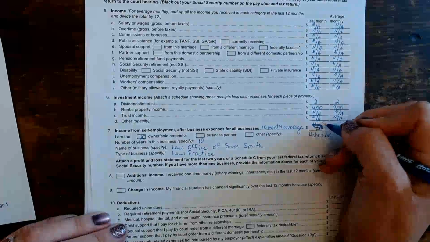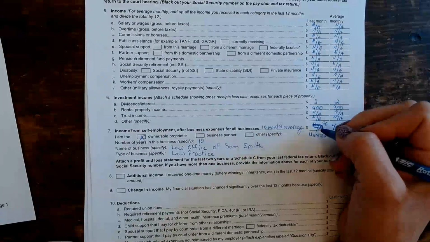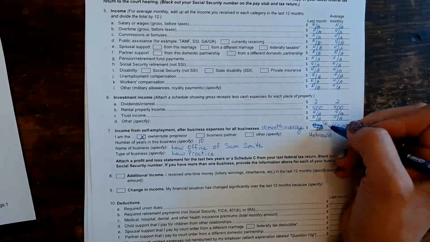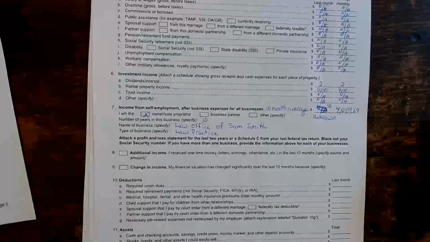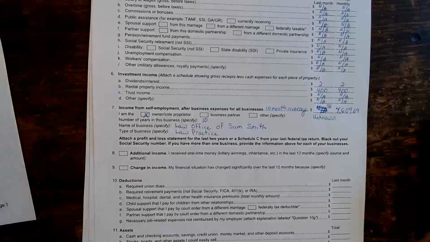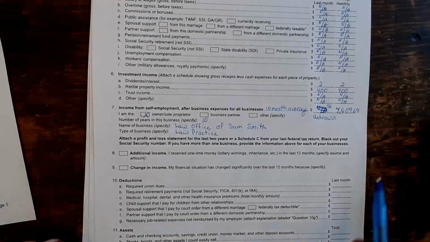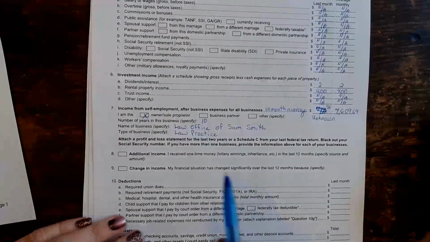If you cross something out because you don't have whiteout, then you want to initial it. So Sam Smith is going to initial it. You can use whiteout. I didn't grab my whiteout stick. I'll grab it for page 3.